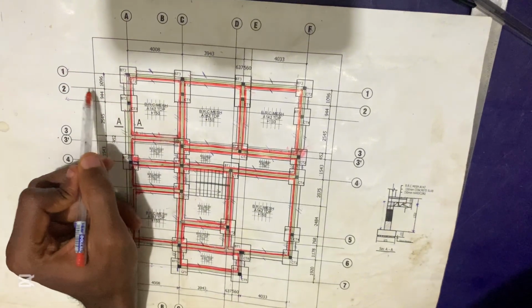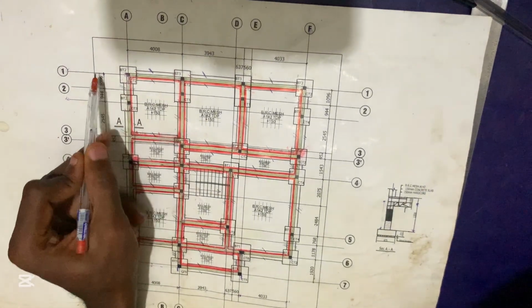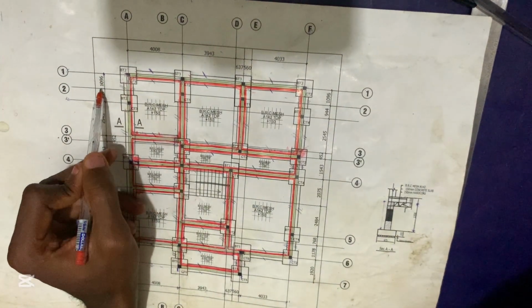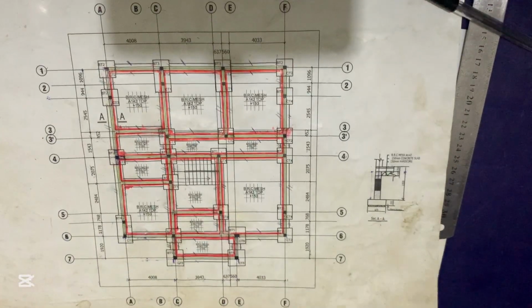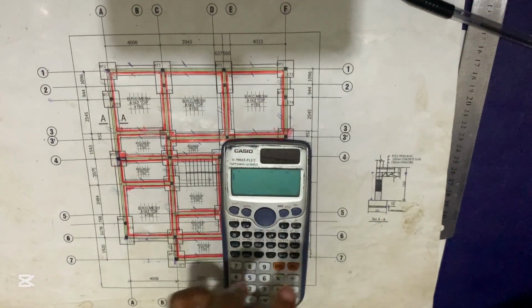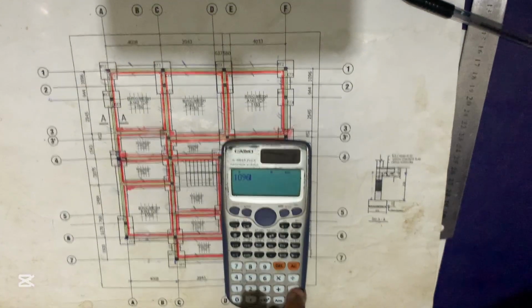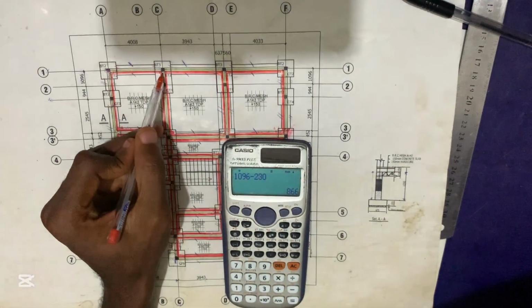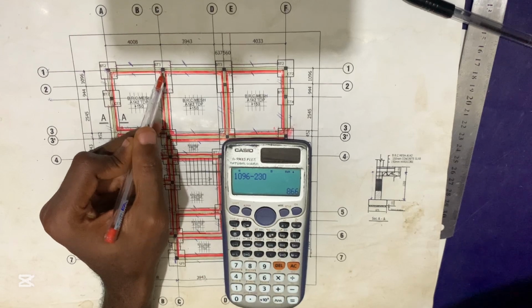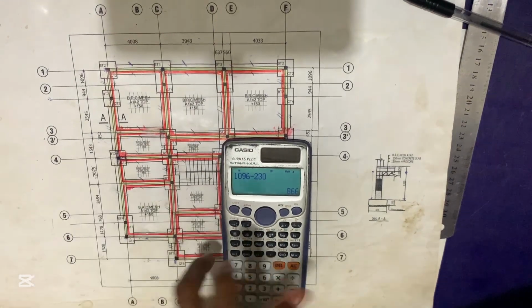So they told us that from this center line down to this point is 1096. So we're going to be minusing half of the length of the column from both sides. So 1096 minus 230 is 866, meaning that the dimension for this small wall here is 866.